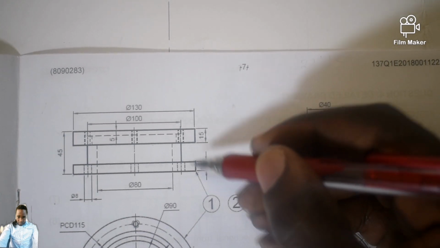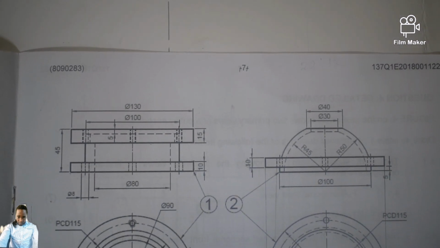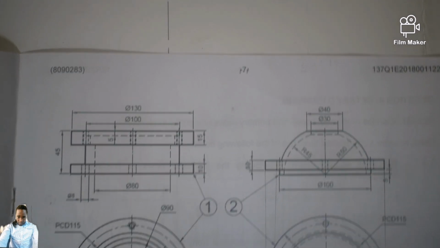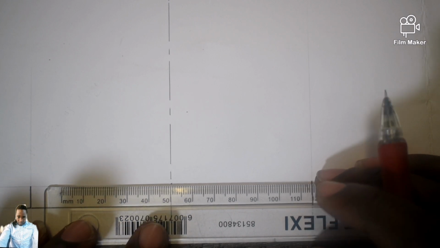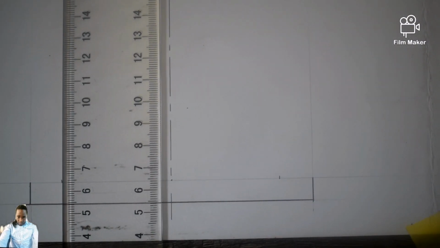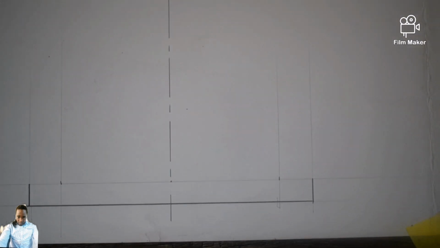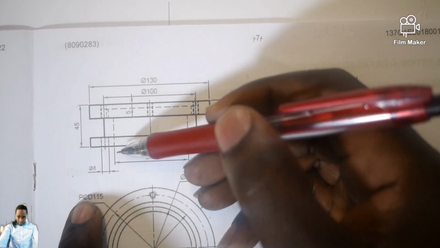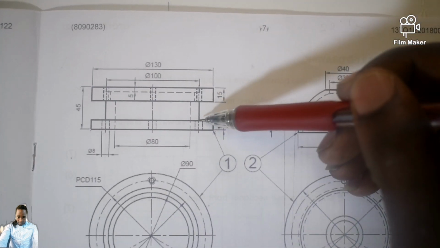So now let's check from here to there. They said it is diameter 100. So 100 divided by 2 gives us 50. So I just put it at 50. Then I mark 100 and mark 0. So I go faint up and faint up. Then from there we have a dimension of 45 millimeter, from here till there.